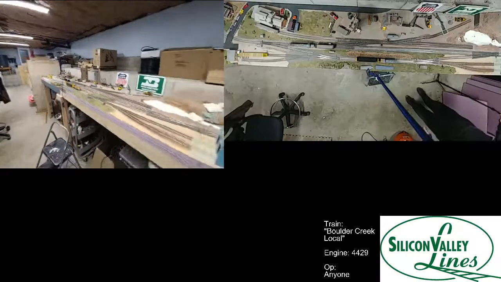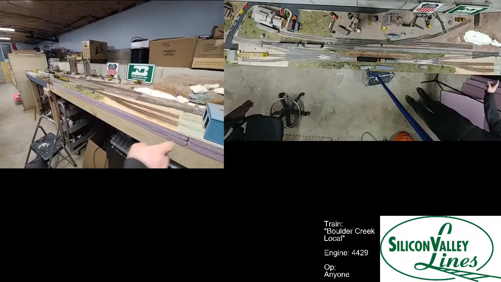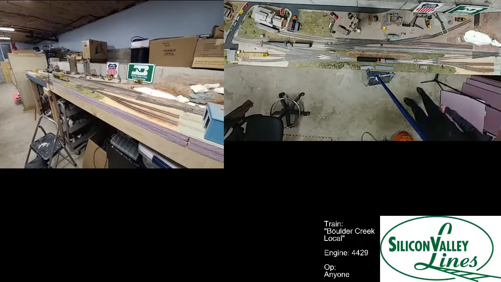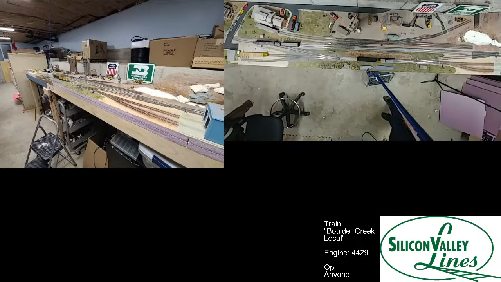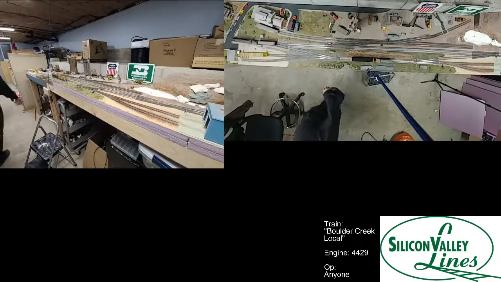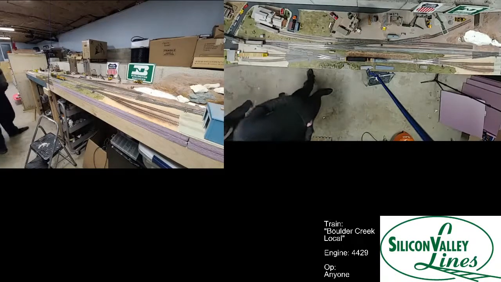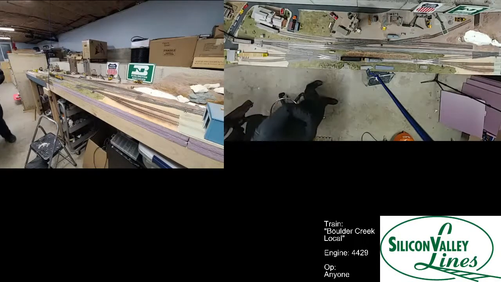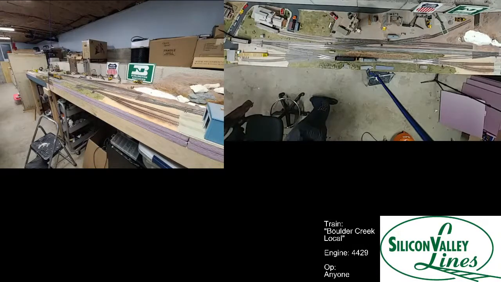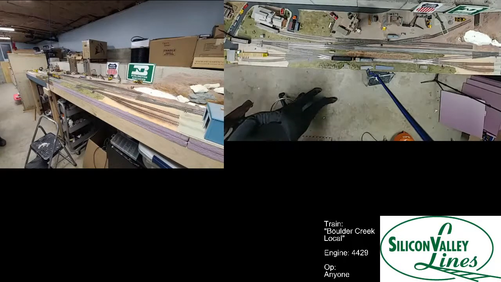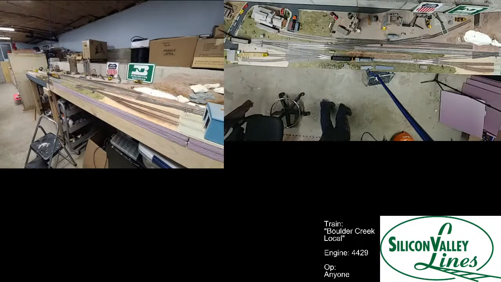Anthony, you can actually pull that up to the engine house if you wanted, which is right over here. Yeah, it goes off the edge of the camera. Even my nice new camera with its ultra wide lens can't get the whole thing.